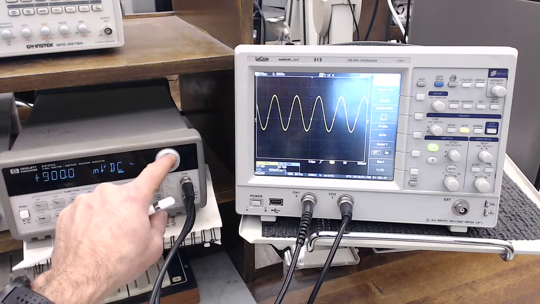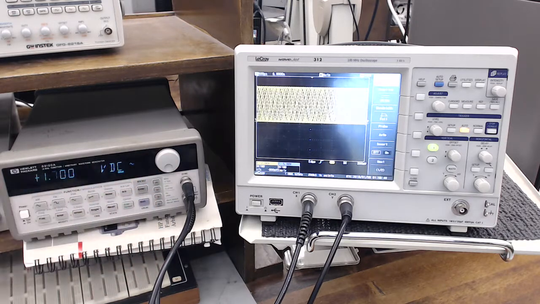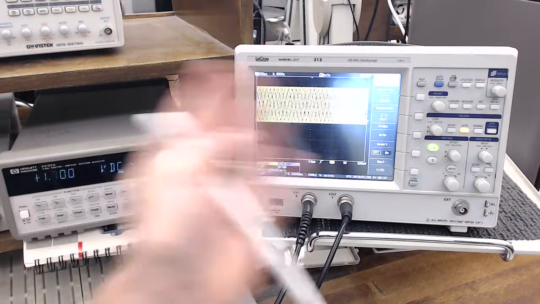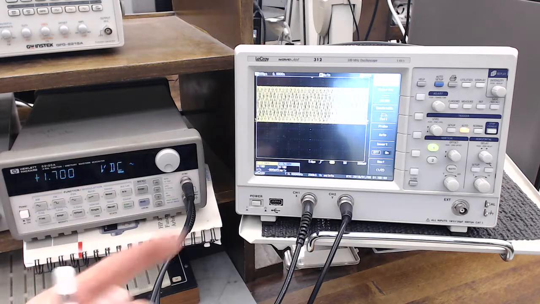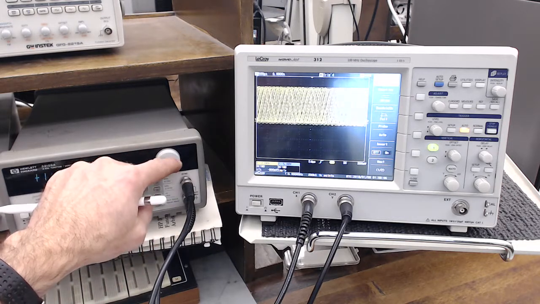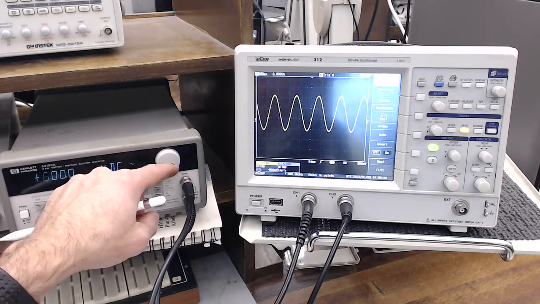By the way, when this happens, what that means is that my triggering has gone bad. In other words, the scope is randomly sort of letting the output from the function generator drive the picture across the screen, and then the next time it comes back, it's doing it at a different phase, so you get all this mess right here. So this is a symptom of bad triggering, okay? And we'll get to that in a minute.